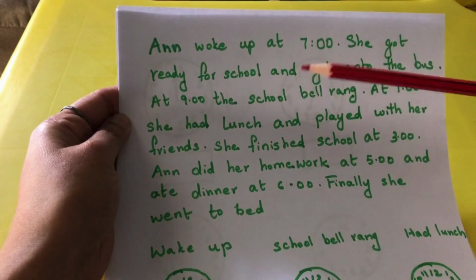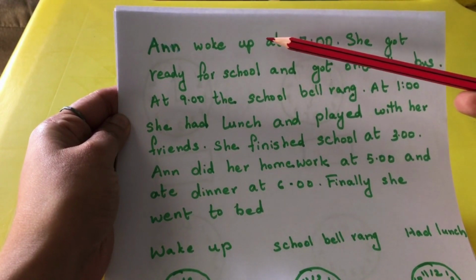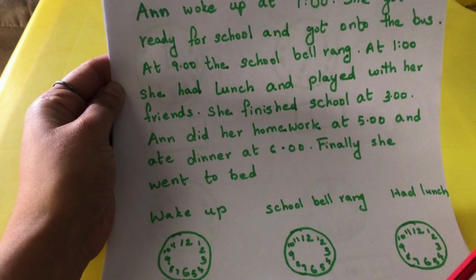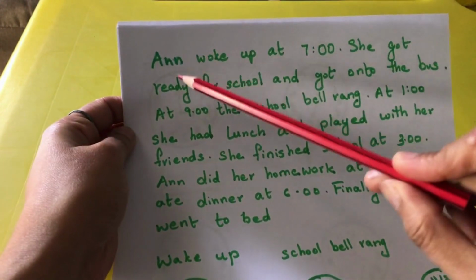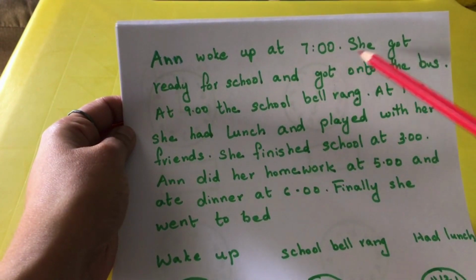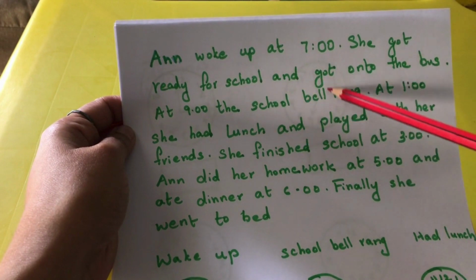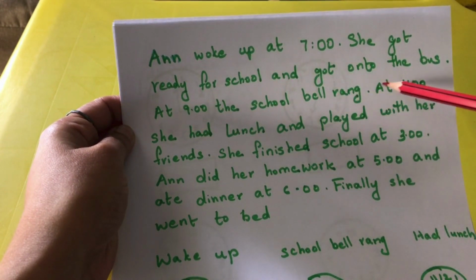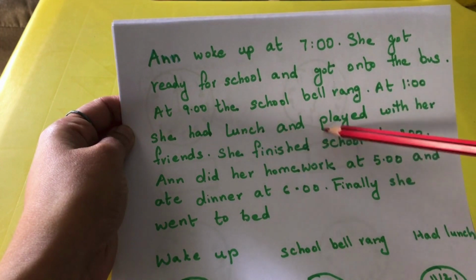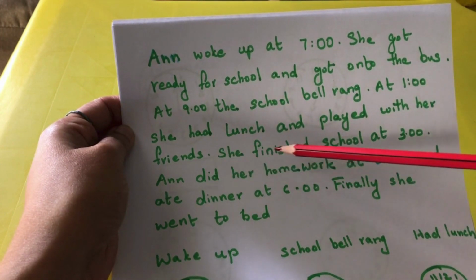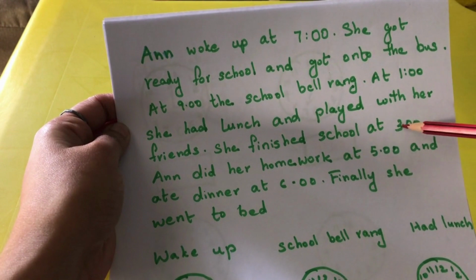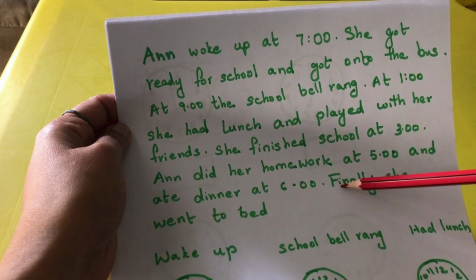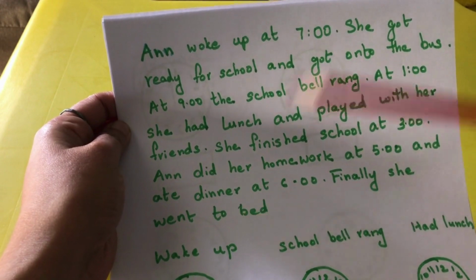For the next activity sheet, what the kid has to do is read this paragraph and mark the time on the clocks given below. So it says, Anne woke up at 7. She got ready for school and got onto the bus. At 9, the school bell rang. At 1, she had lunch and played with her friends. She finished school at 3. Anne did her homework at 5 and ate dinner at 6. Finally, she went to bed.